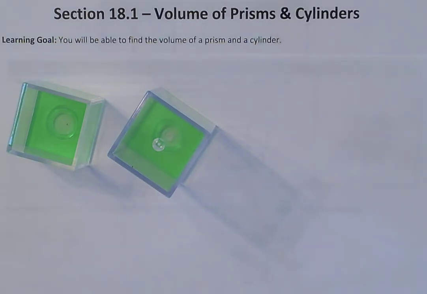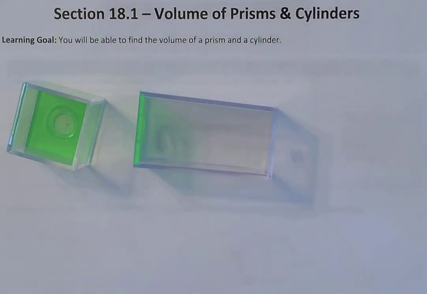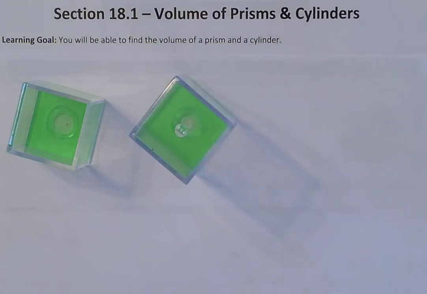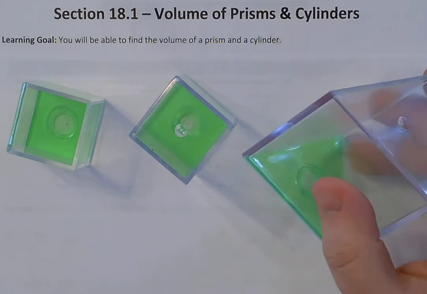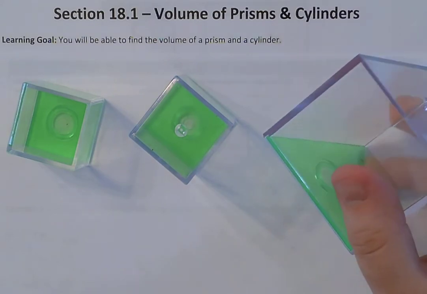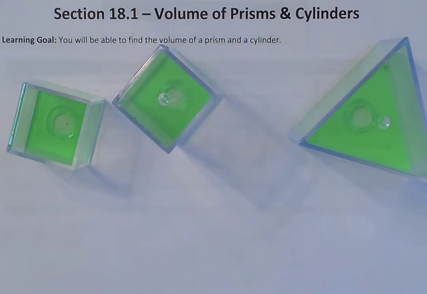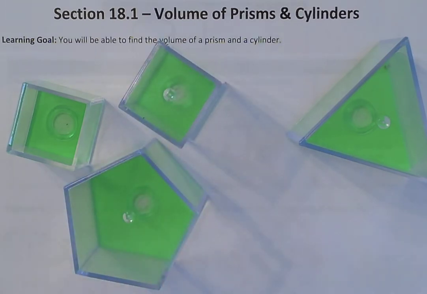Now, one thing to note, when we're talking about prisms, prisms are not just rectangular or squares. We could have a triangular prism where it has a triangular base, but then rectangles for its sides. That makes it a prism. Or we can have a pentagonal or a hexagonal prism.